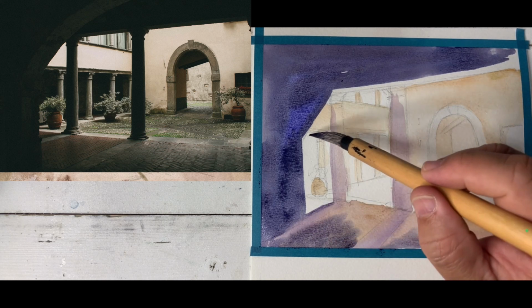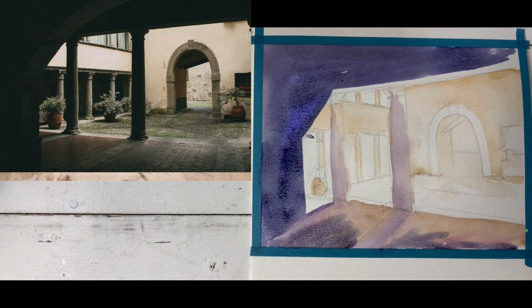Work a little more patient with some of those strokes. This may not be, but because it's still moist, I'm going to bring some of that same violet right into the shadow area, even though it may not be the final.